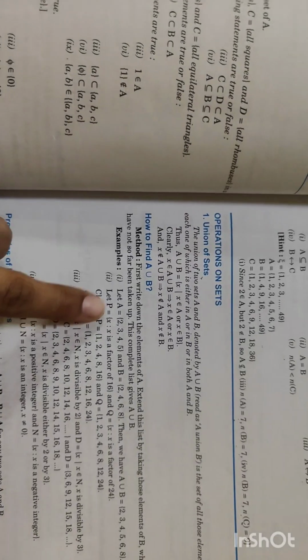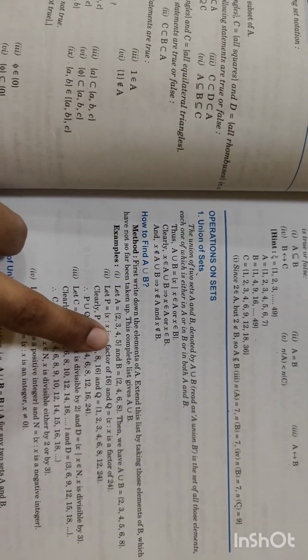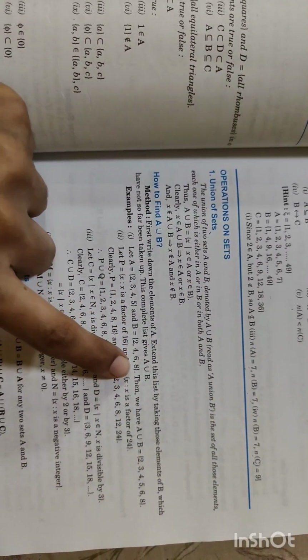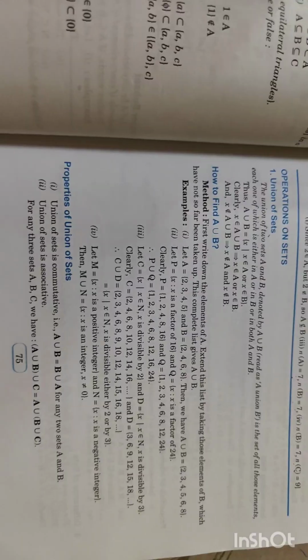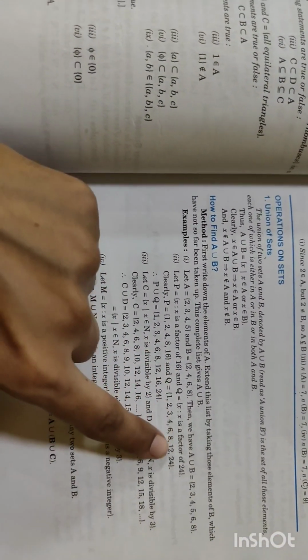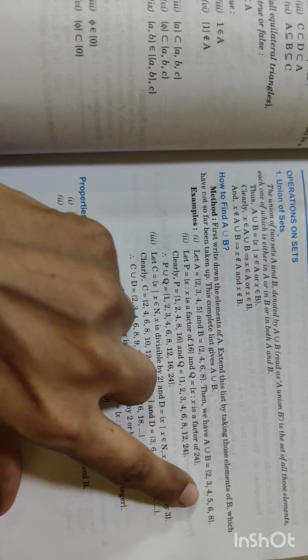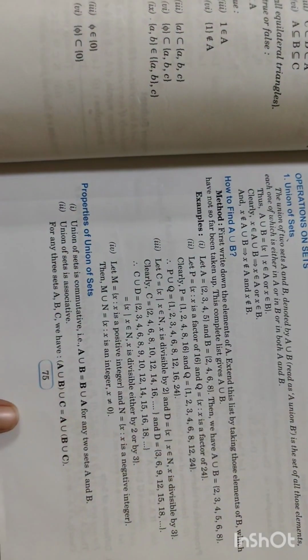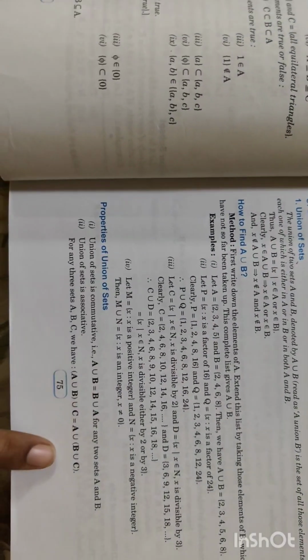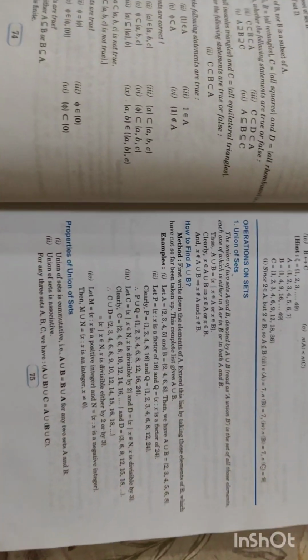Okay, so union of sets means you have to write all the elements of A and B like this. See, A is 2, 3, 4, 5 and B is 2, 4, 6, 8. The number should not be repeated. We have to write it like this: 2, 3, 4, 5, 6 and 8. All the elements are written like this.